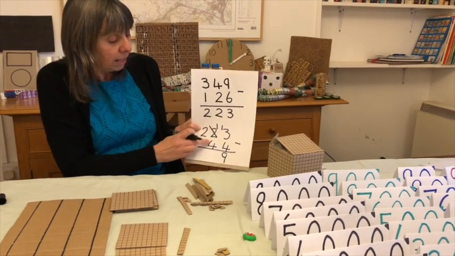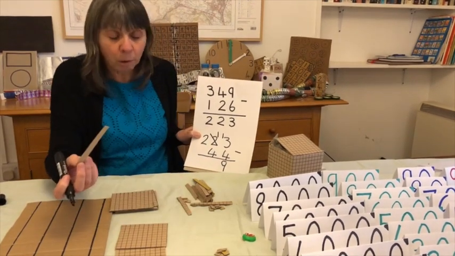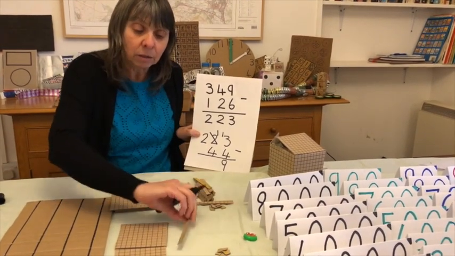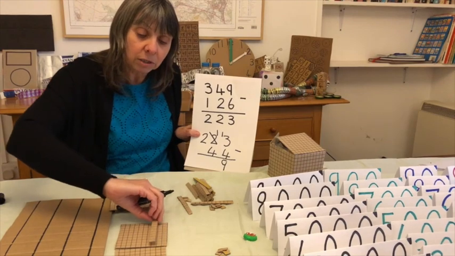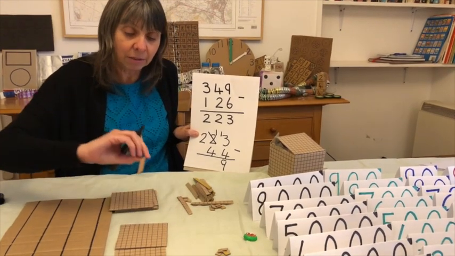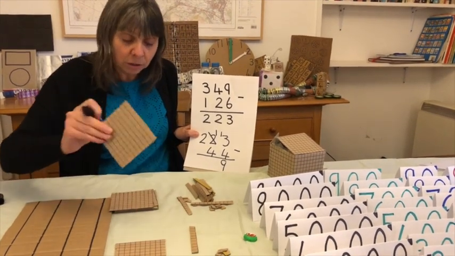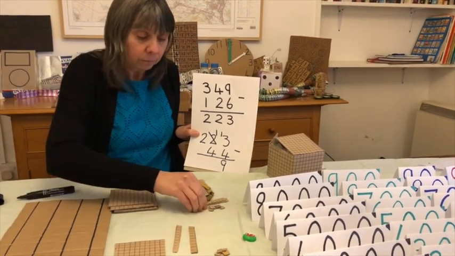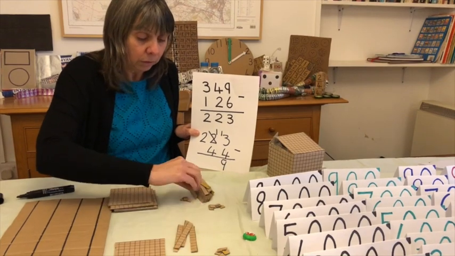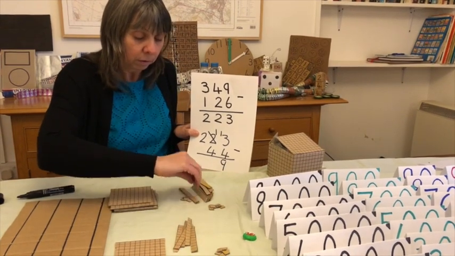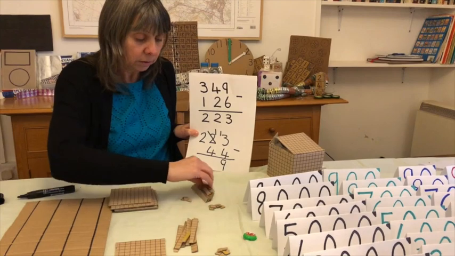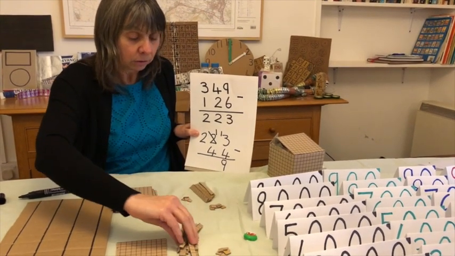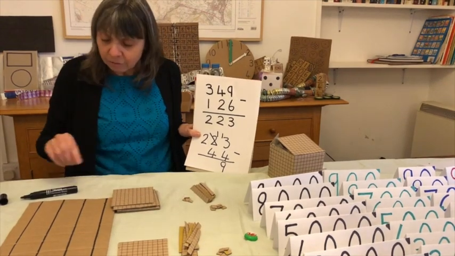Now I need 1 10 subtract 4 10s. So I've got another problem. I've only got 1 10, I need 4. So again, the children can see that 100 is made of 10 10s stuck together. So I'm going to chop up 100 and turn it into 10 10s. 2, 3, 4, 5, 6, 7, 8, 9, 10. So that now leaves me with 11 10s.